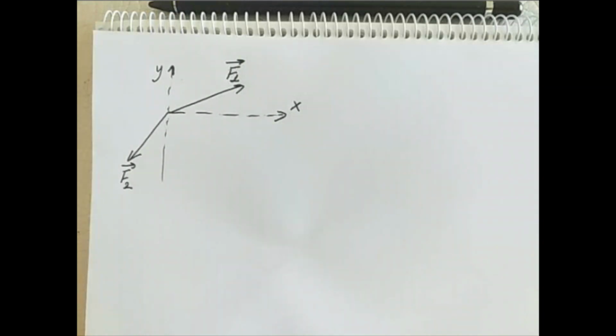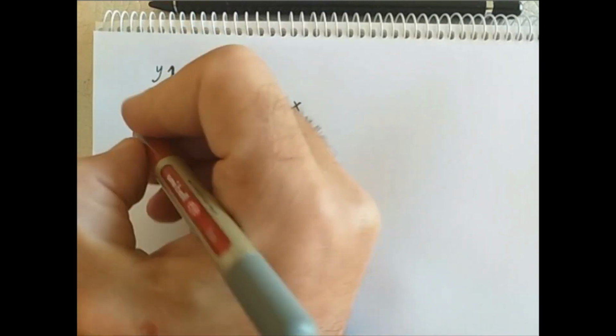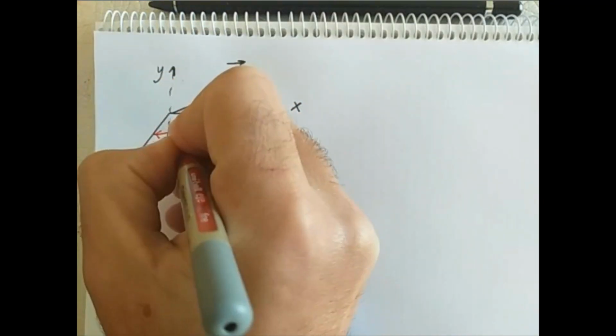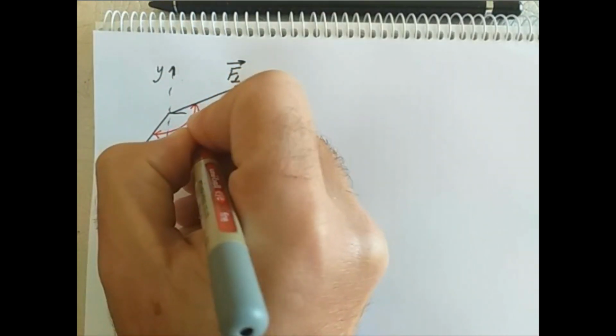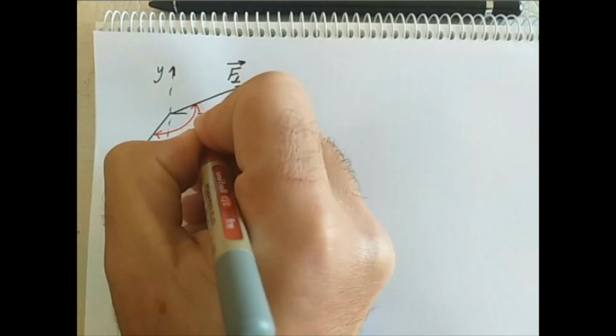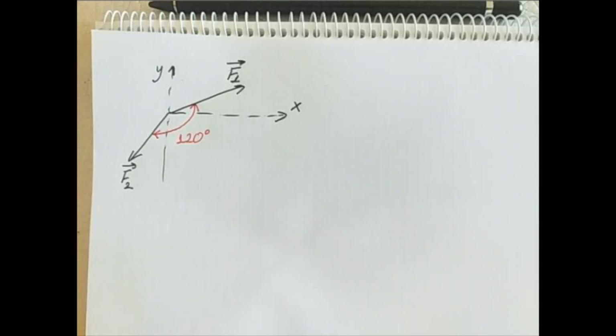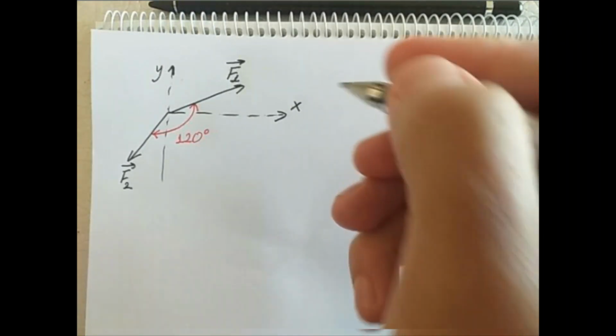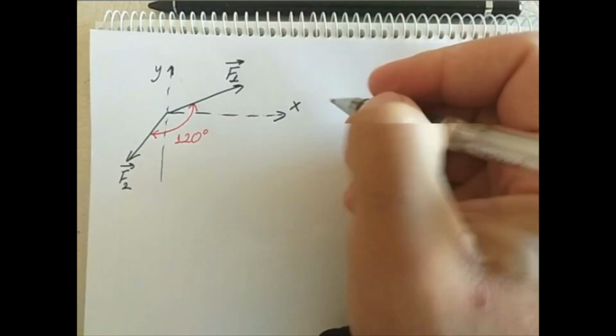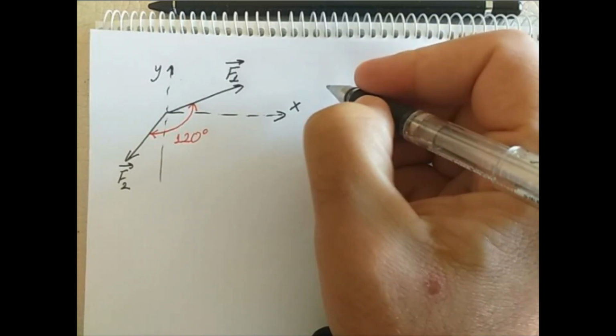Now we will find the components. First, let's write the x component of the forces. F1x is equal to 50 multiplied by this angle.